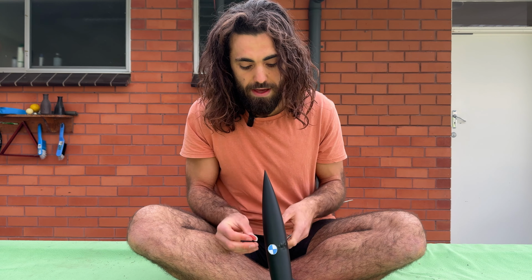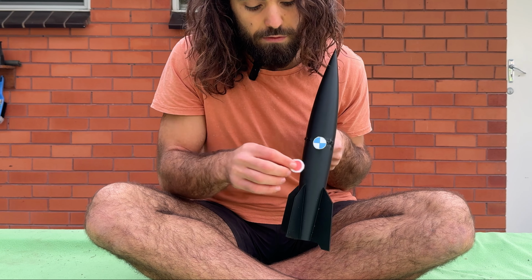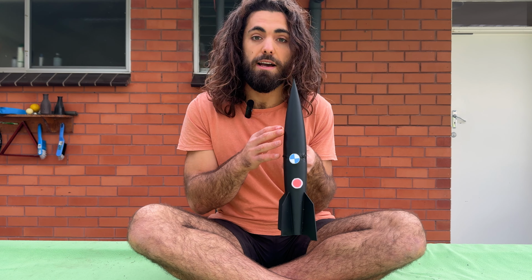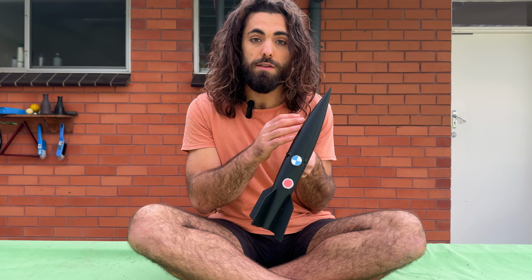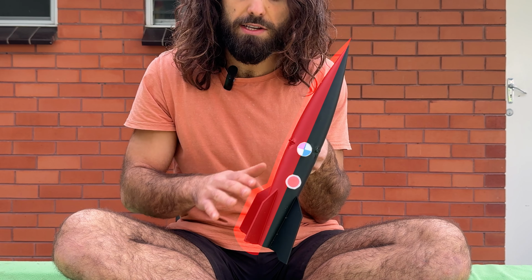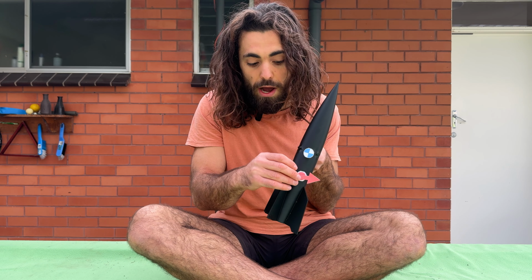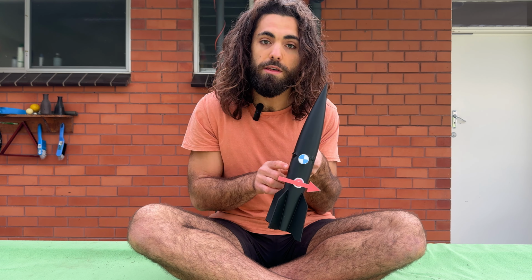Let's imagine now that we design the rocket so that the center of pressure is actually lower than the center of gravity. Let's run that same scenario. A gust of wind comes in and pushes the rocket to the right. Just like before, the left side is exposed. So we're still going to get a force that's pointing towards the right, but this time it's actually lower than the center of gravity.